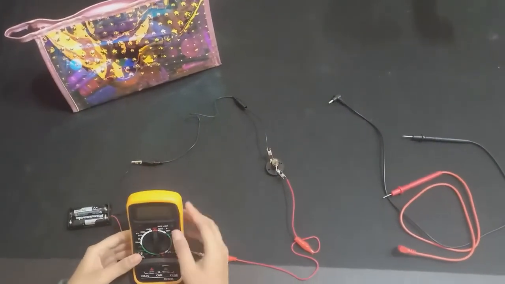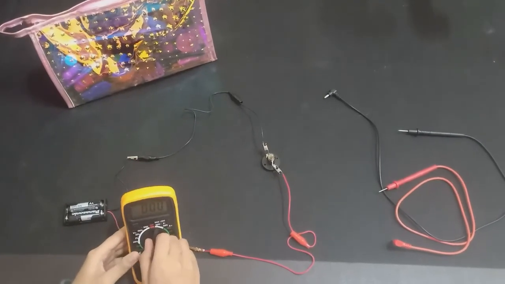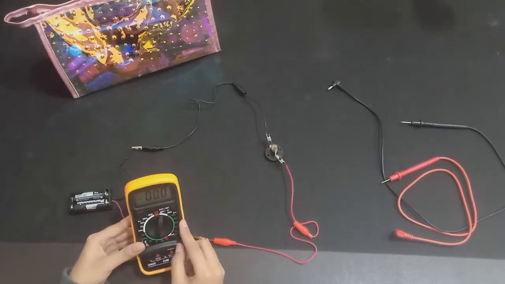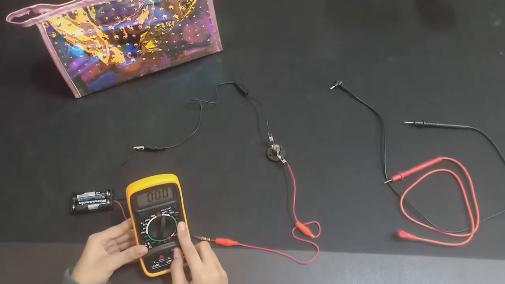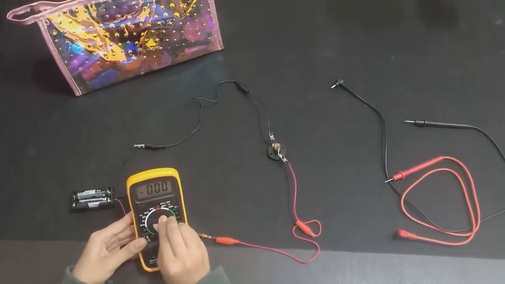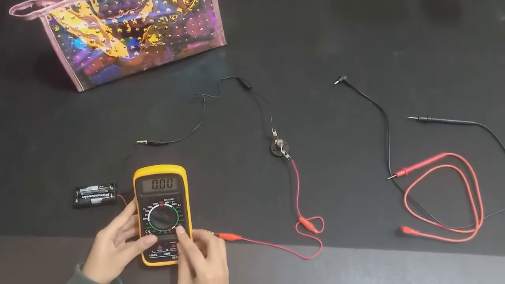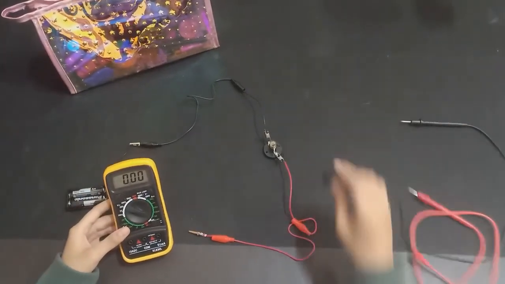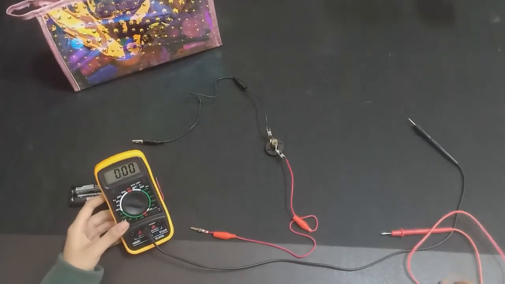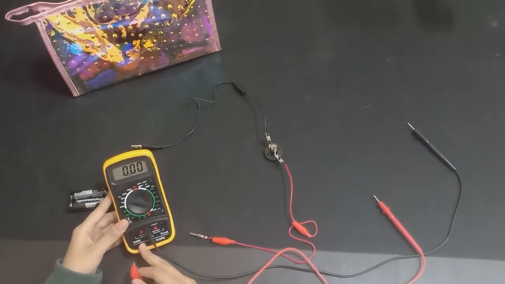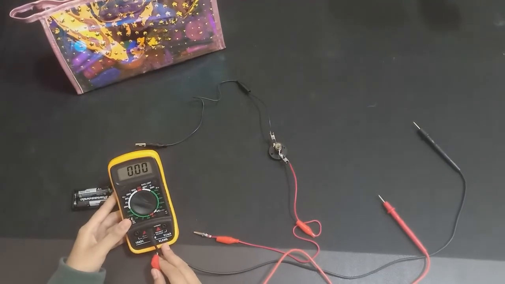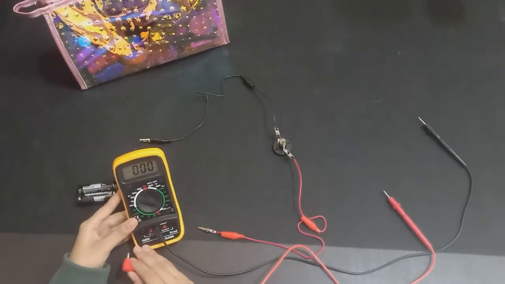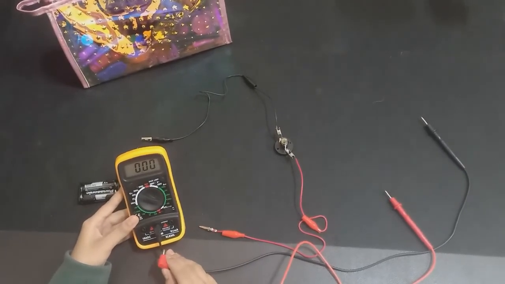Before we begin, make sure your multimeter is working properly as well. Make sure to set the multimeter at the DC current symbol, which is the A with a line. I'll be setting it at 10 amps. The negative lead needs to be at COM, while the positive lead needs to be at 10 amps or the 200 milliamps. The difference between them is that the 10 amps doesn't have a fuse and the 200 milliamps has a fuse.